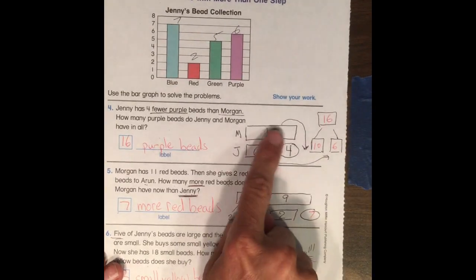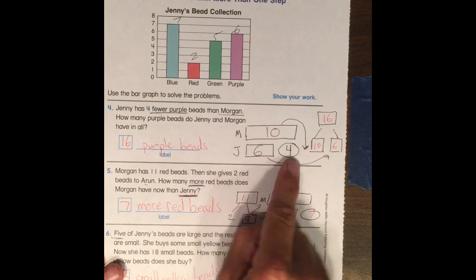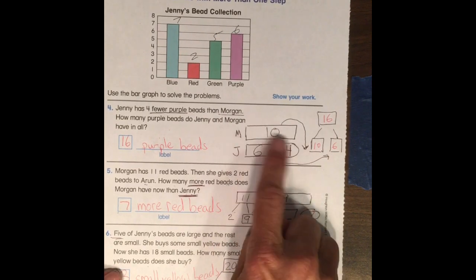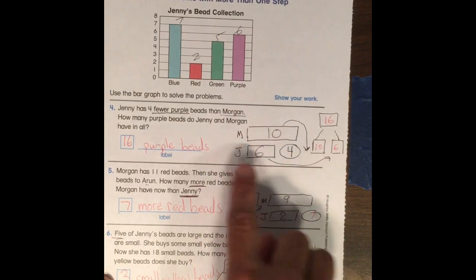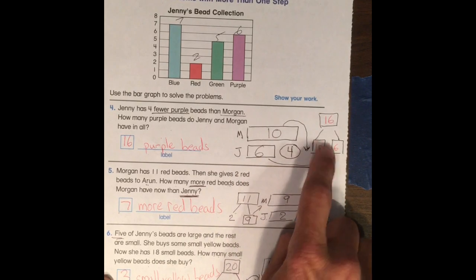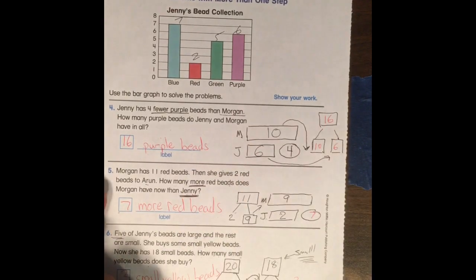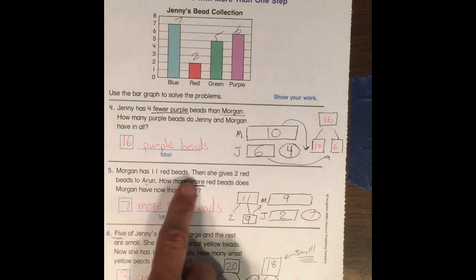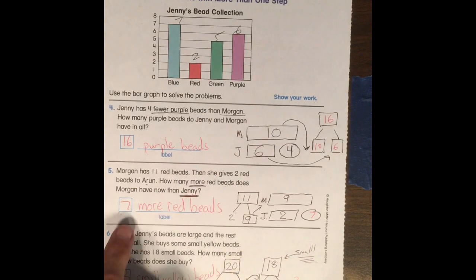On the back side, if you did the compare bars correctly with me, you're going to know that Morgan has 10, and then Jenny had 6. Put those together to get 16. Number 5, Morgan has 11 red beads. So I'm not going to read that again.